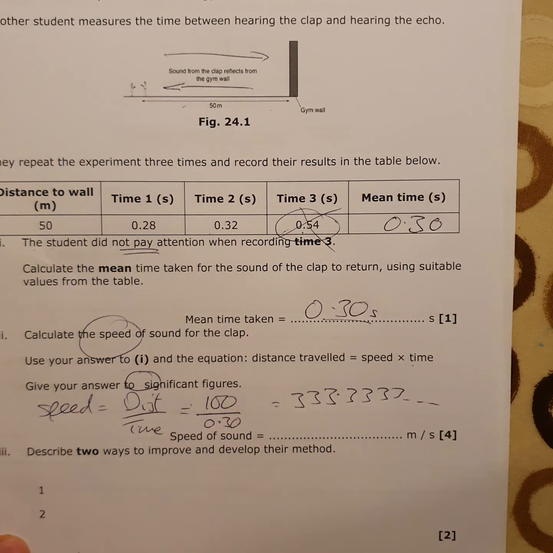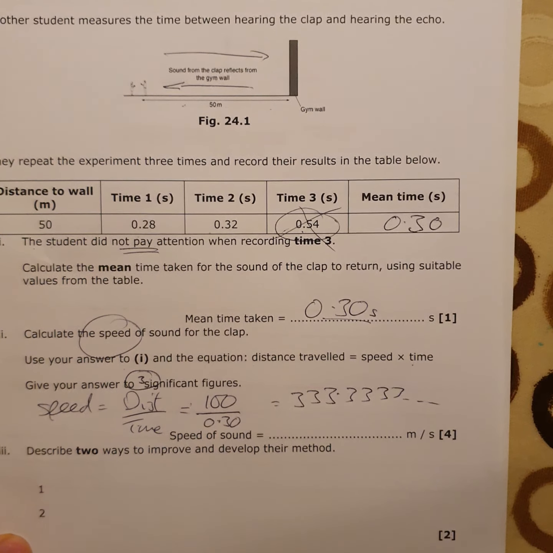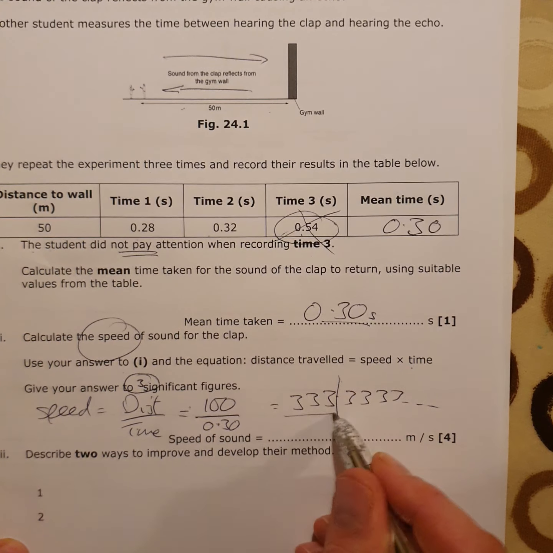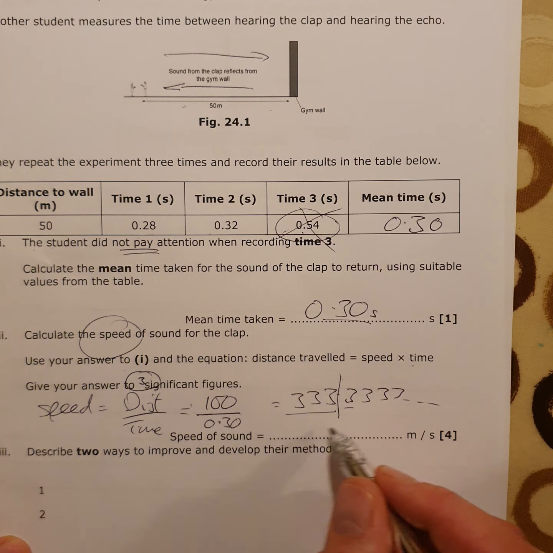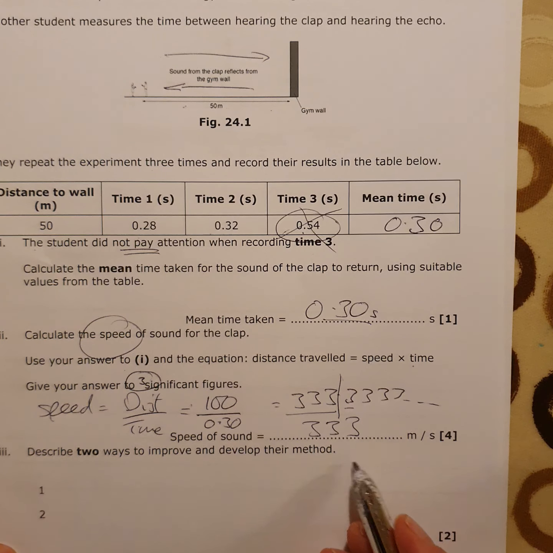Now, this printout there is missing something. I wonder what that should have said. Let's have a quick look, see if I can find that out. It should say 3 significant figures. Hopefully it does on yours. If not, we'll have to change that. So 3 significant figures. Well, let's have a look at the first 3. They're all 3s. And then the fourth one, that's less than 5, so that doesn't round it up. So 333 meters per second.